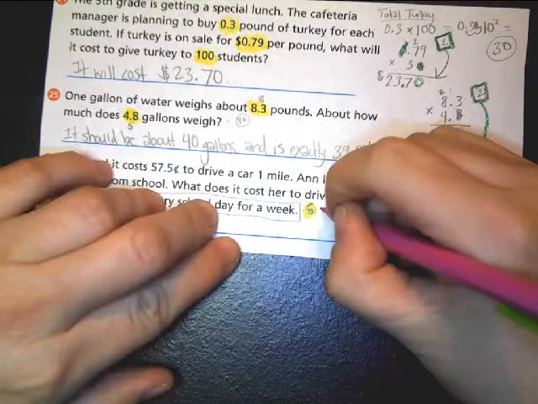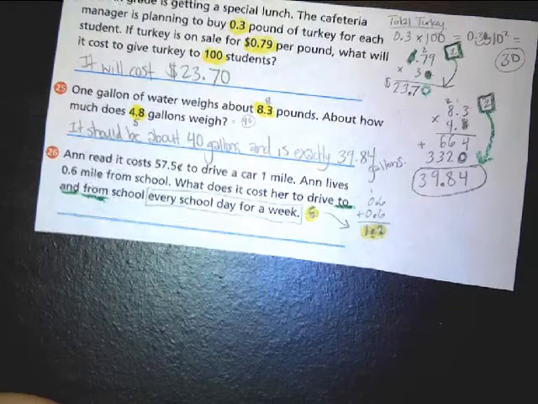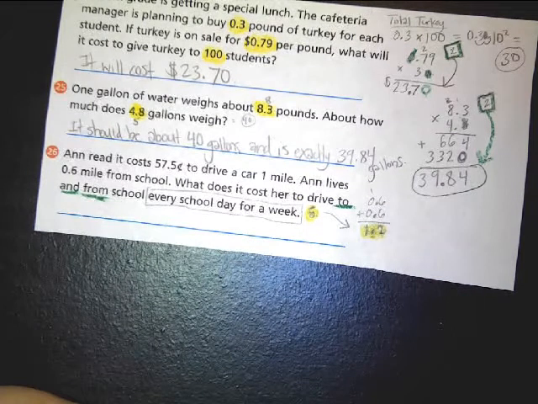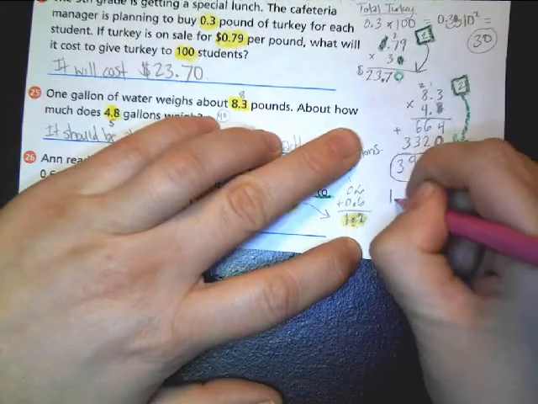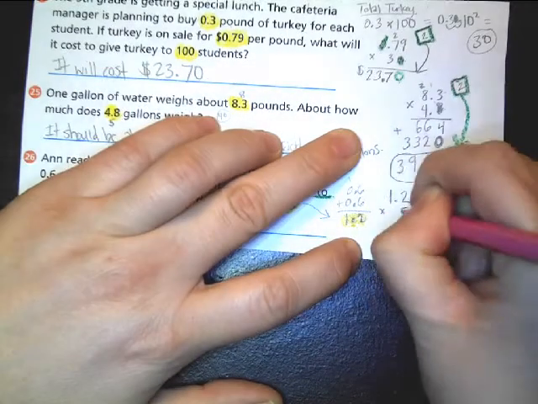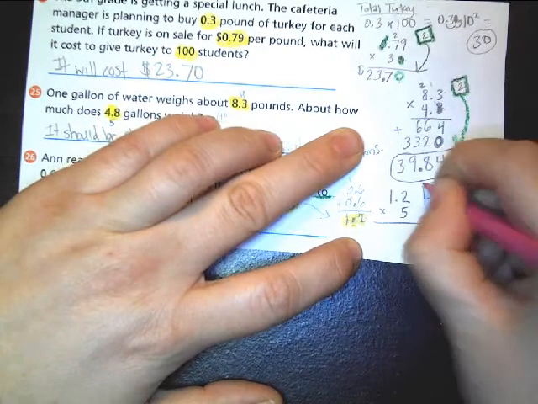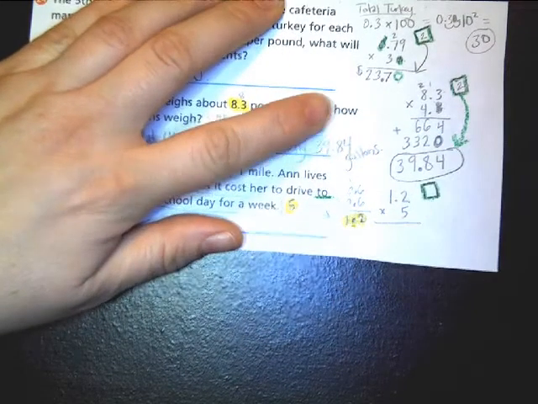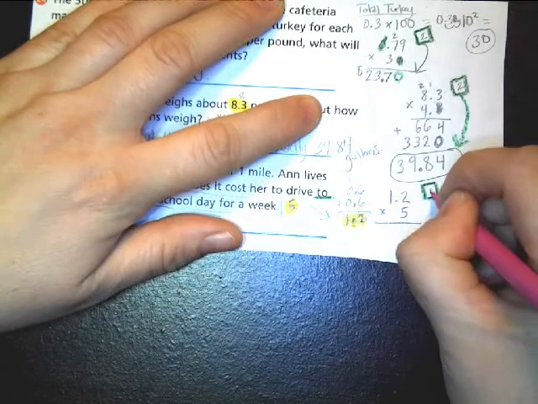That's how far she goes. Circle that in yellow, or highlight it. In a day, she'd have to go 1.2 miles. In one day. But how many days does she go for? She goes for 5. So guess what you have to do? You have to times 1.2 by 5.